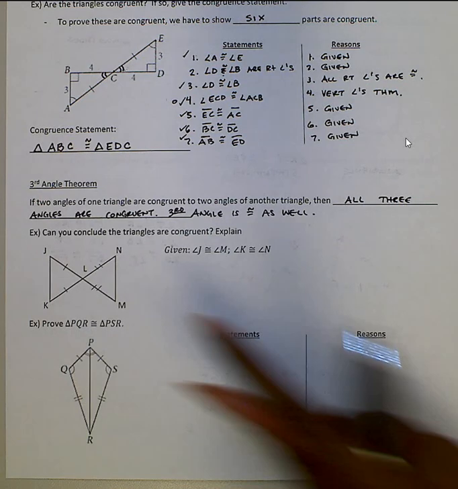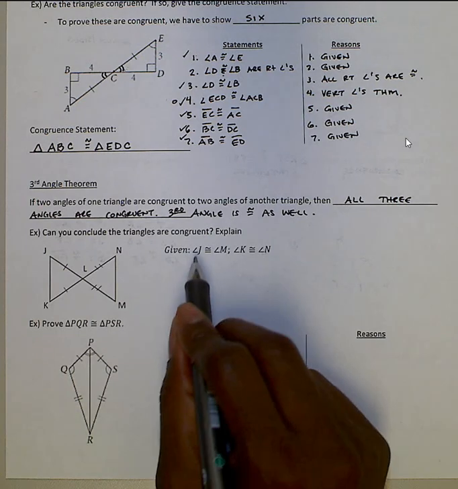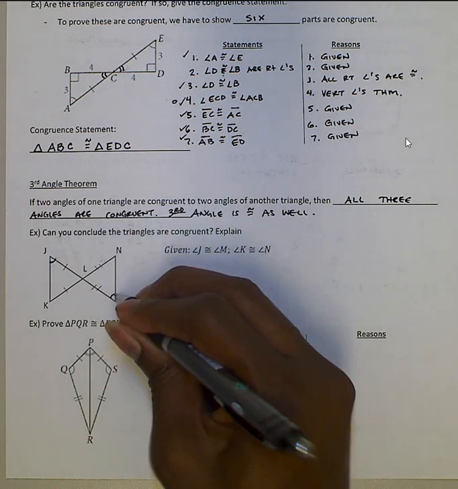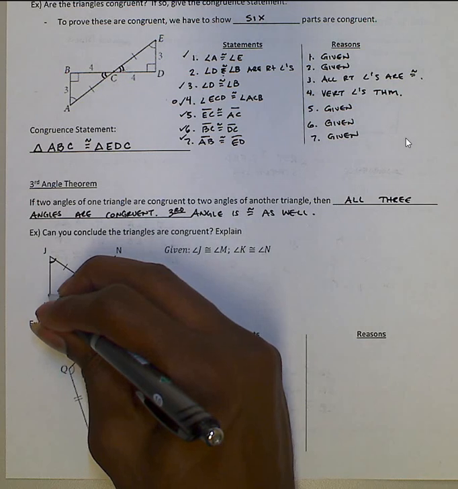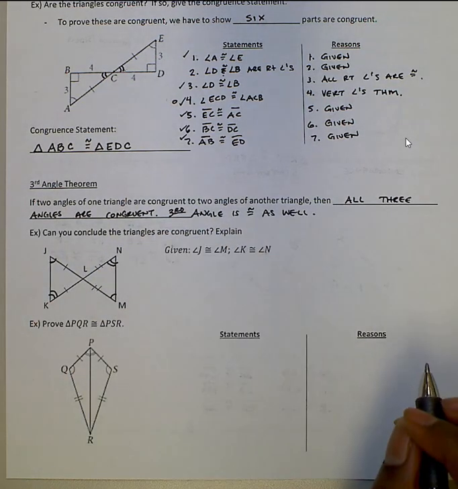Now let's look at this example. It says, can you conclude that the triangles are congruent? Explain. Well, they told me that angle J was congruent to angle M. So J, M, I want to give those both 1 arc. They tell me that angle K is congruent to angle N. K, N, here. And they want us to know if we can conclude that they're congruent.